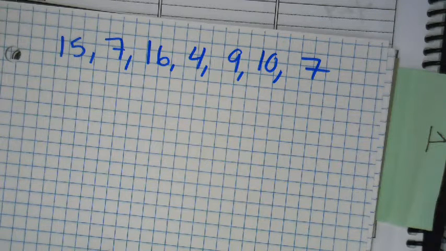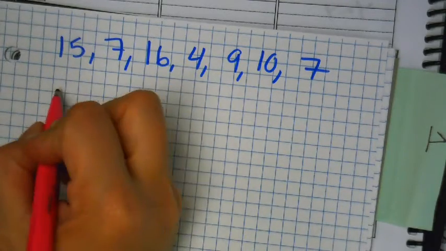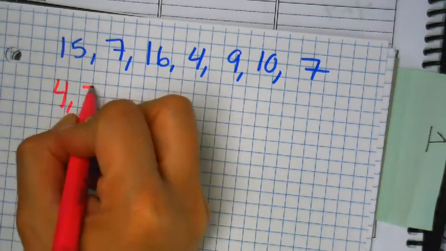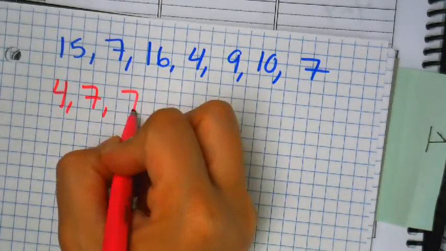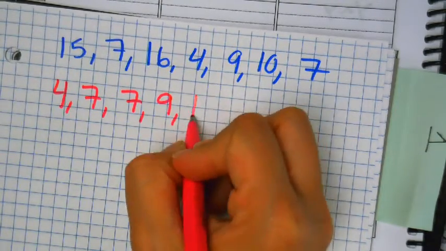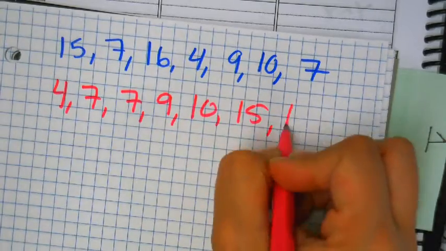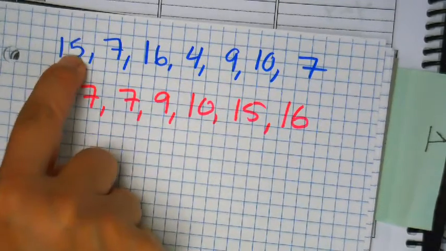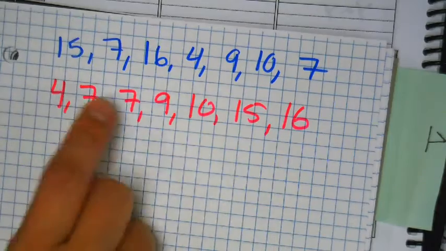So you cross them out. So what's our smallest number? 4, then 7, then 7, wait, there's another set. Oh yeah. 9, 10, 15, 16. And then count. 1, 2, 3, 4, 5, 6, 7 numbers to start with.